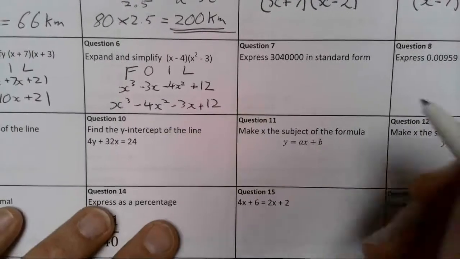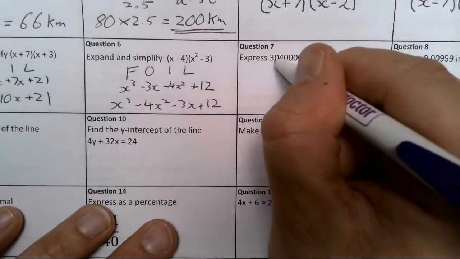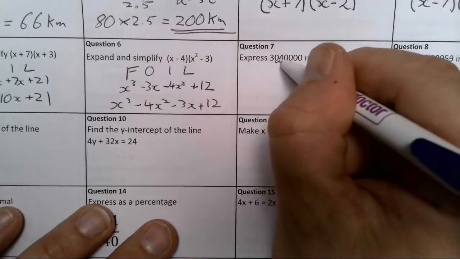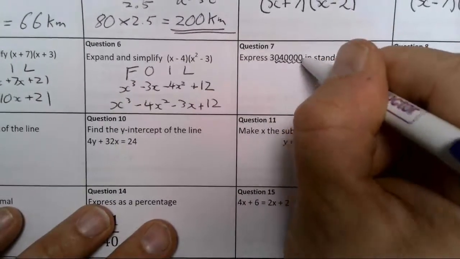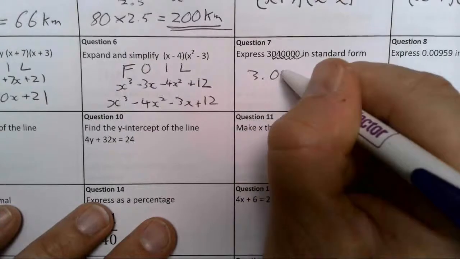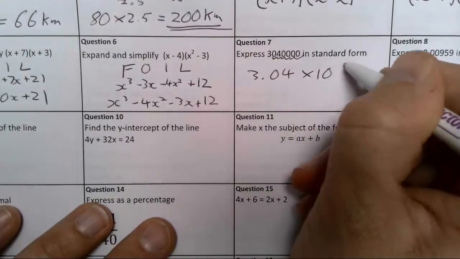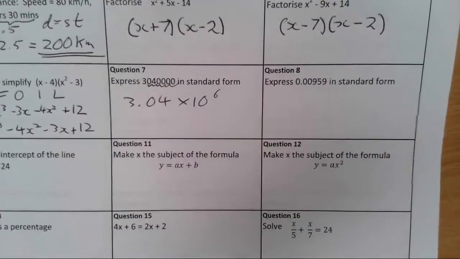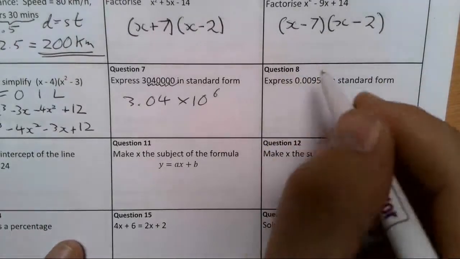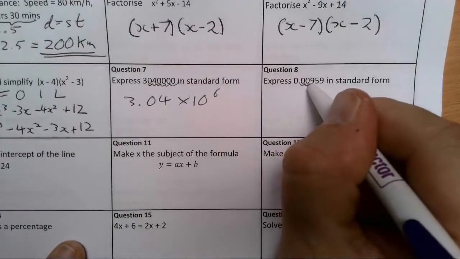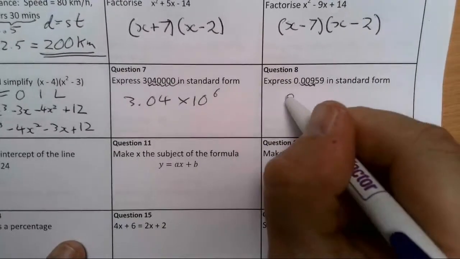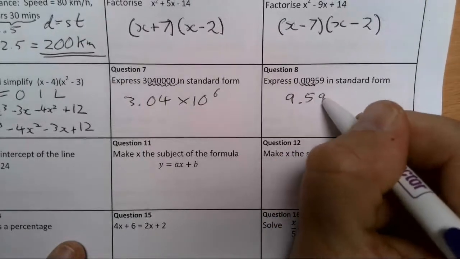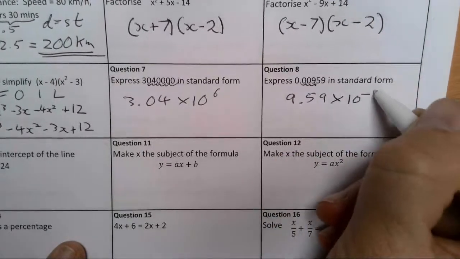Okay, standard form. So what would this be multiplied by? We're going to go 1, 2, 3, 4, 5, 6. 3.04 times 10 to the power 6. Question 8 in standard form. 1, 2, 3. 9.59 times 10 to the minus 3.